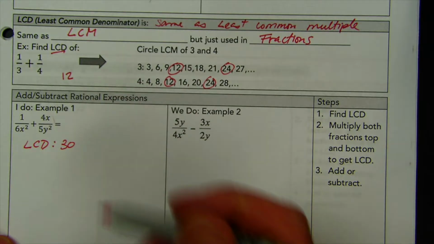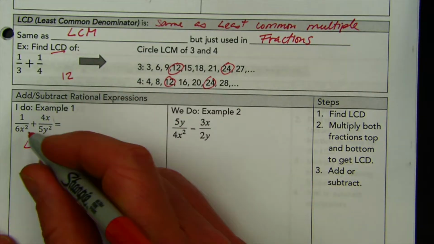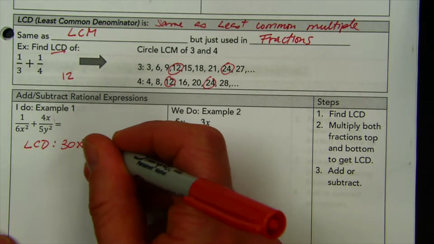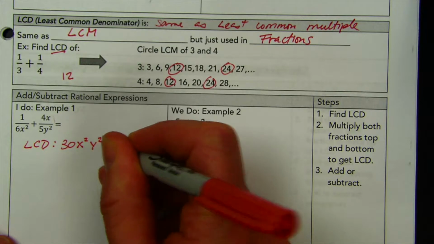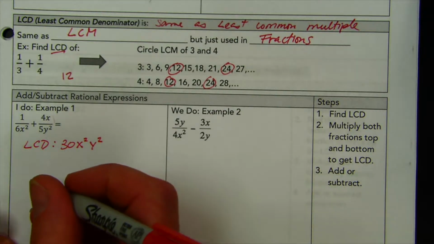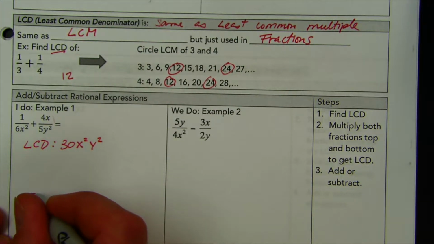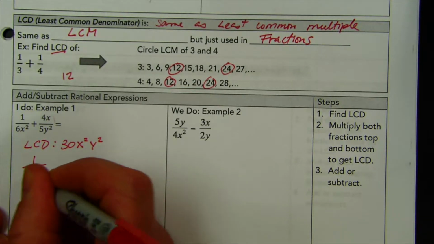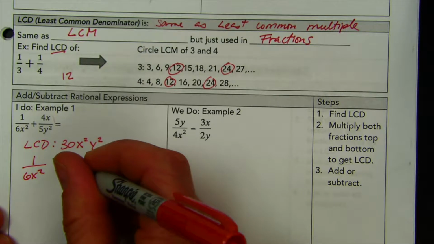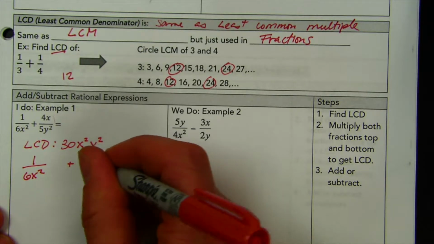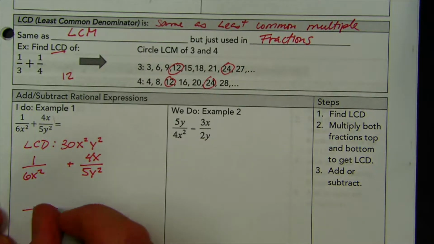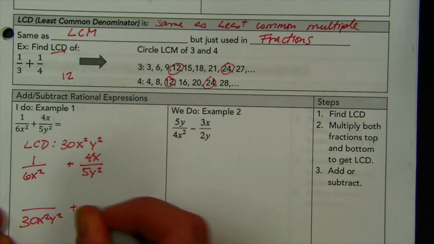And then I need to pick the highest power of each variable. So I have an x squared and a y squared. All right. So here I'm going to write this down: 1 over 6x squared, plus 4x over 5y squared. And I want to get to 30x squared y squared.